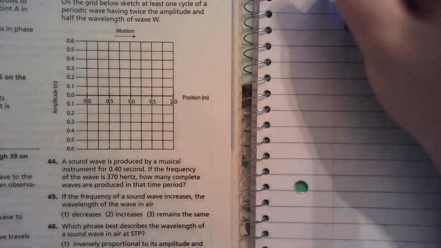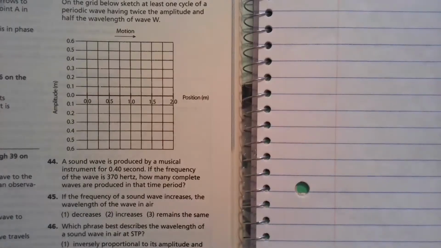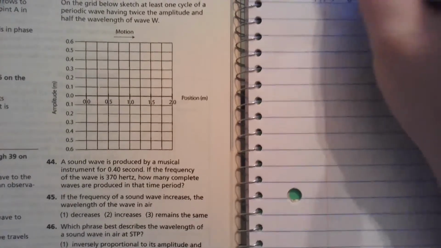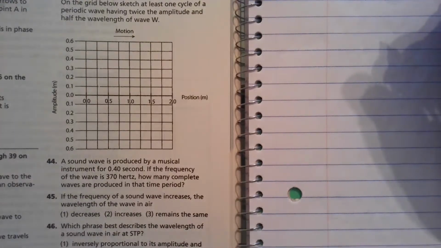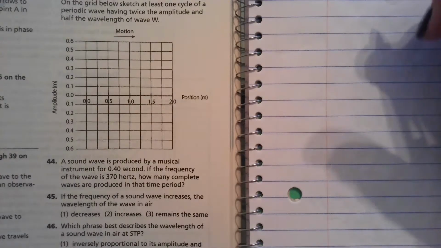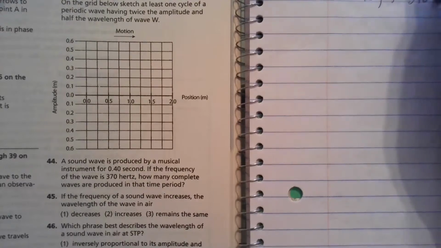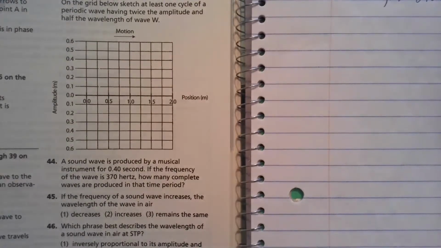That's it. All right. Number 44. A sound wave is produced by a musical instrument for 0.4 seconds. If the frequency of the wave is 370 hertz, how many complete waves are produced in that time period?